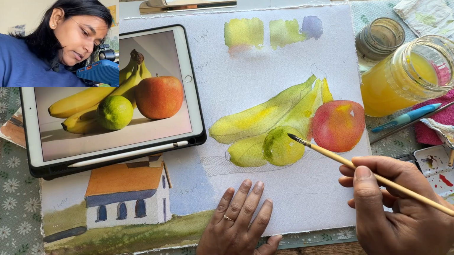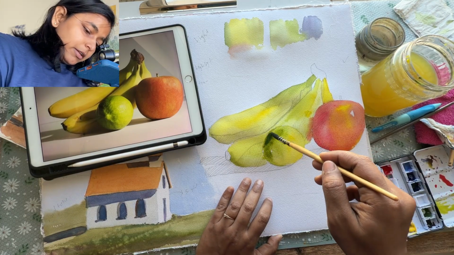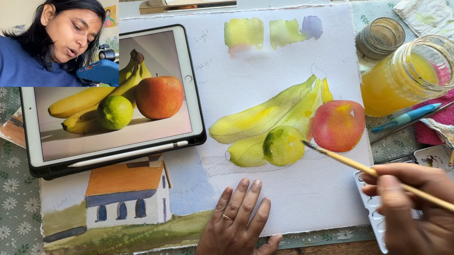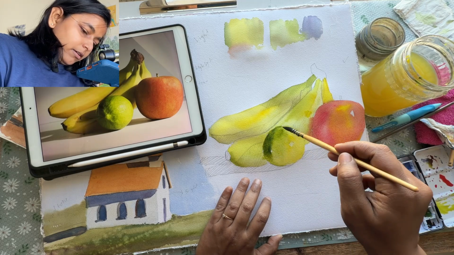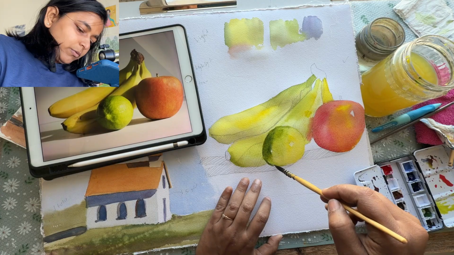I will add some of the green and some ultramarine to get that darker tinge of green here. And then let's go from here.